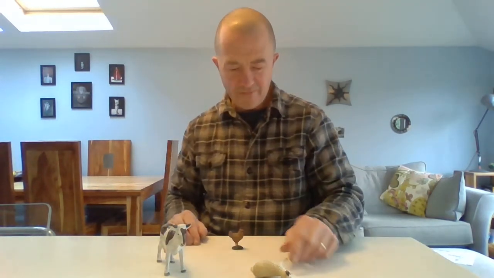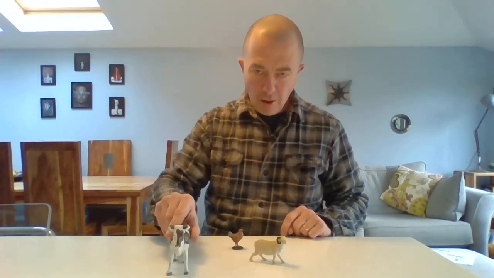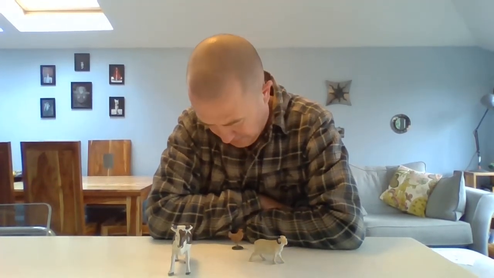Let's jump up. Boing, boing. Stand up, sheep. That's better. And here comes our cow. Hello, hello, hello, everybody. Okay, now let's have a look if we can find any more animals in our farm.